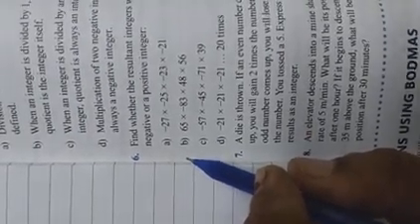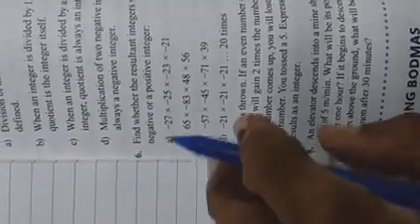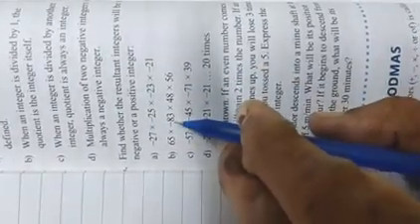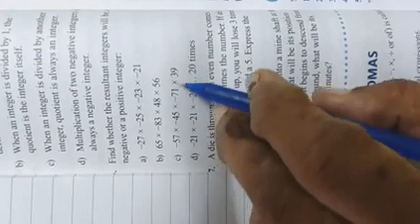If there is an even number of negative signs, this means the resultant integer must be what? Positive. Number B. How many negative signs here? Only 1. 1 means an odd number. An odd number means the resultant integer must be negative. And here, how many negative signs? Here there are 3 negative signs. 1, 2 and 3. There are 3 negative signs.